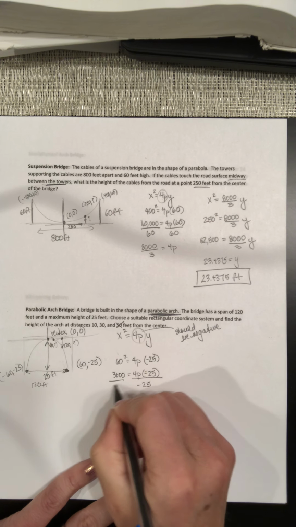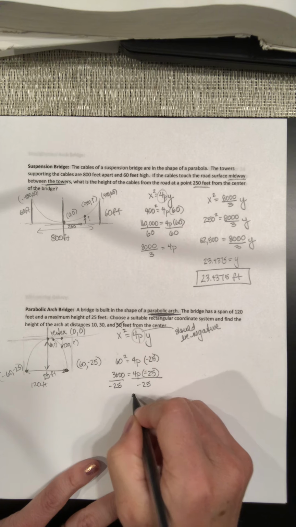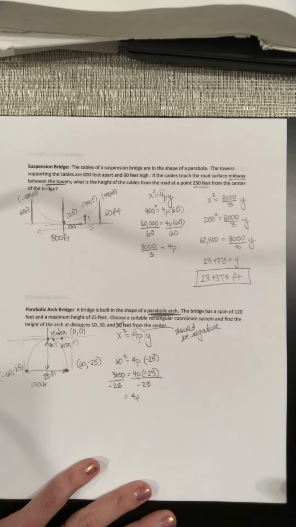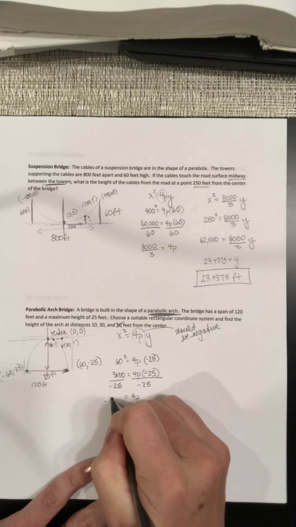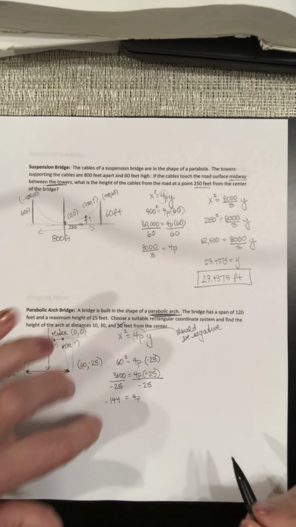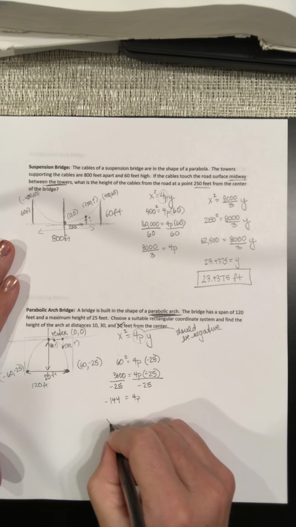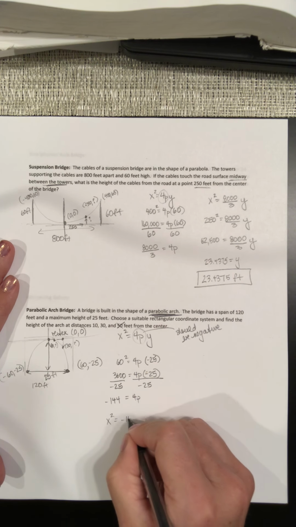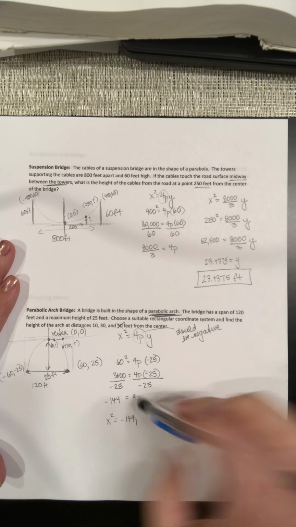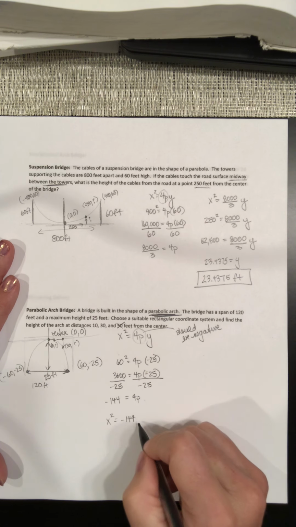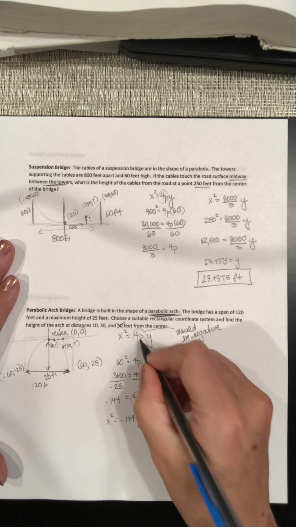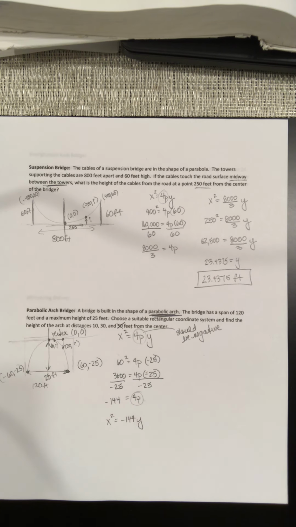So if I divide by negative 25, which is going to be a nice number, thank goodness, I get negative 144, which is good. I should have a negative 4p value, so that makes sense. Okay, so my equation here is x squared equals negative 144y.